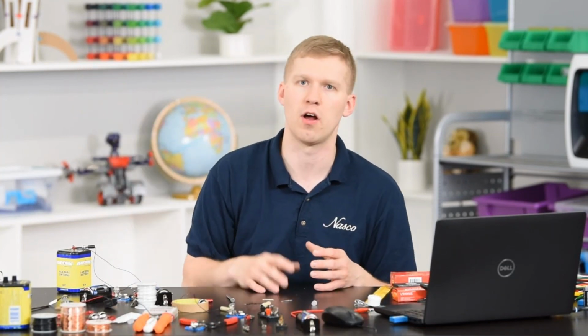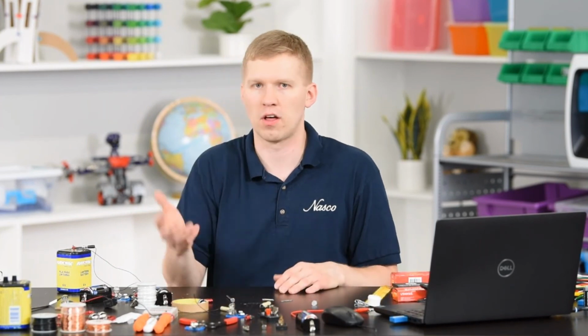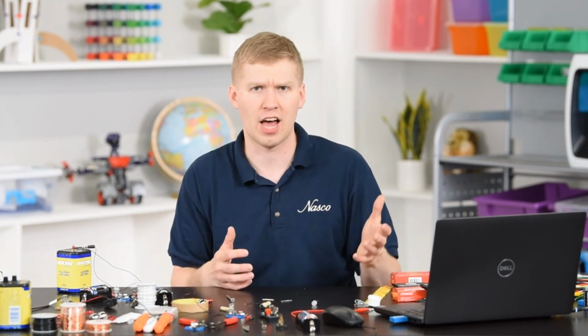Tie it into circuitry at home. What about the lamps? And what about other devices we're plugging in? Your phones, your laptops, your computers all have magnets or solenoids in them.